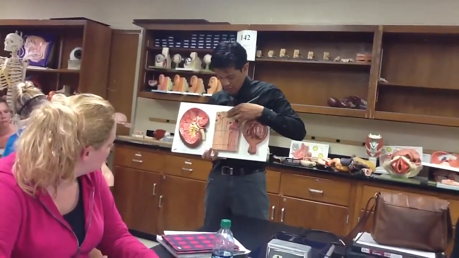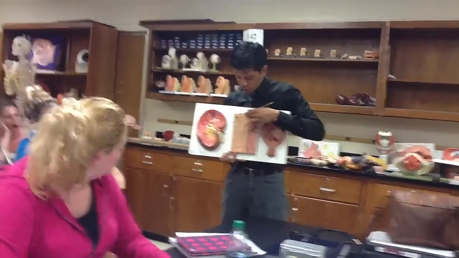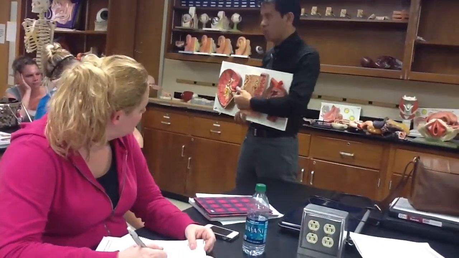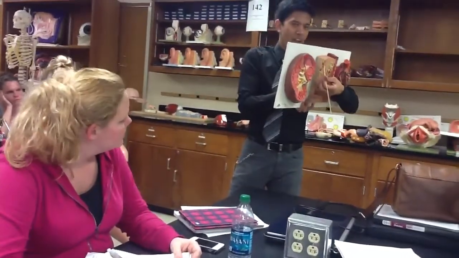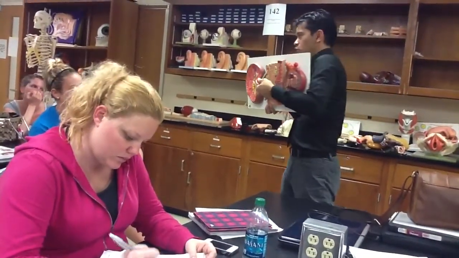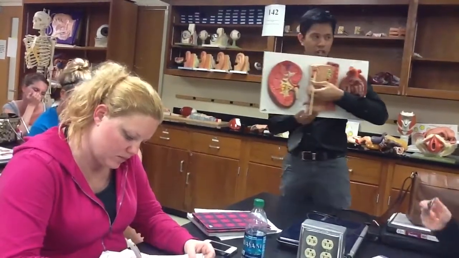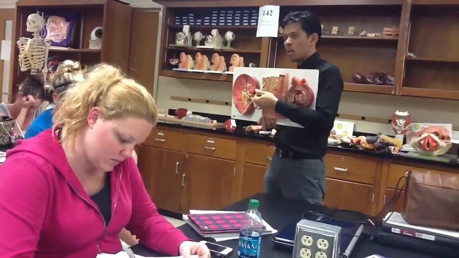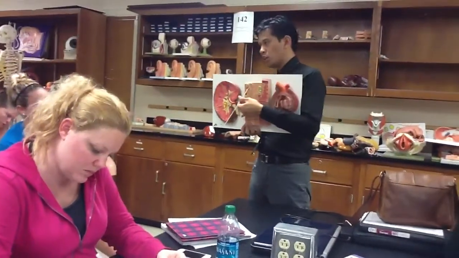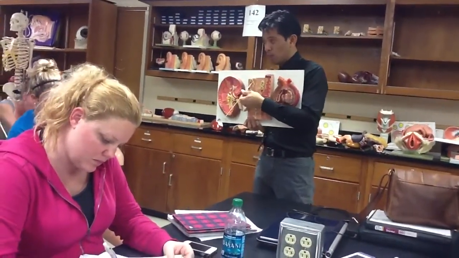However, there is an area where the distal convoluted tubule comes very close to Bowman's capsule. You all see where my pointer is pointing to? That particular area is called the macula densa. It's a very special area. That's where urine, concentrated urine is formed. That's called the macula densa. That's where the distal convoluted tubule comes very close to the Bowman's capsule.